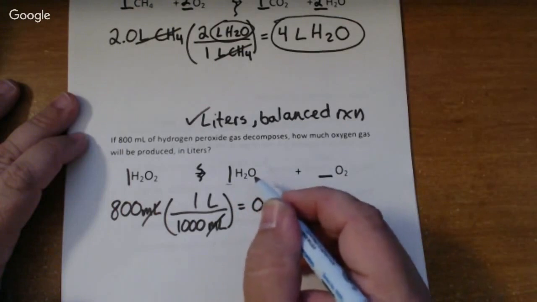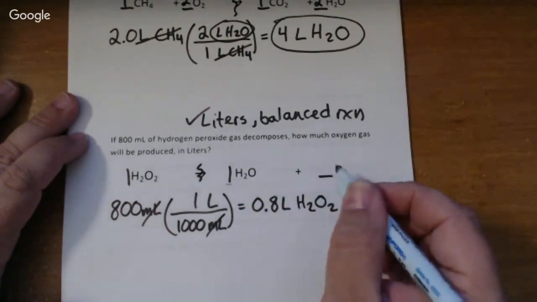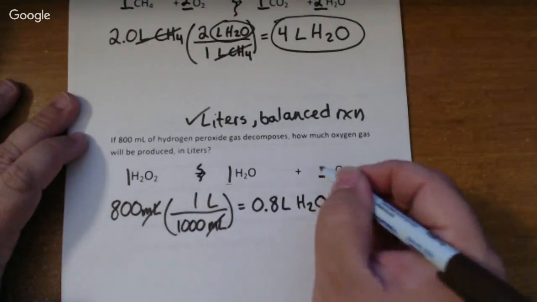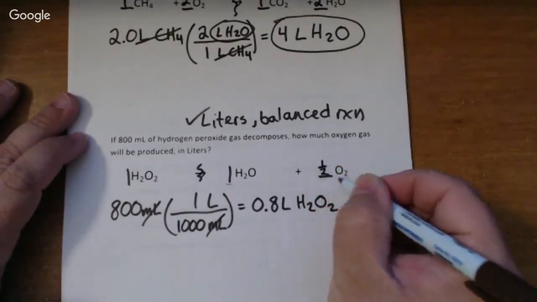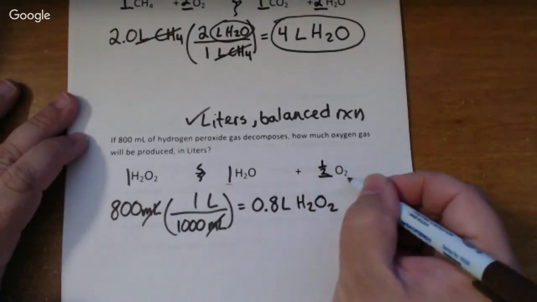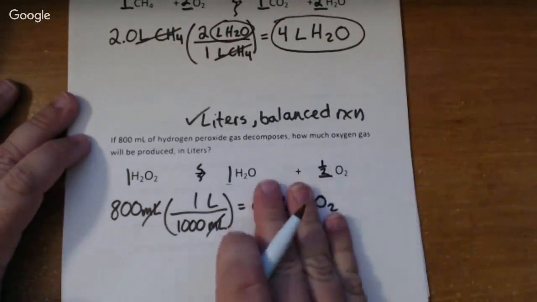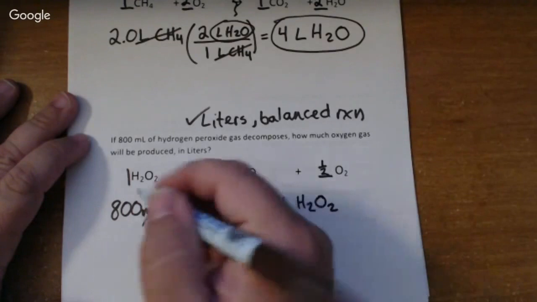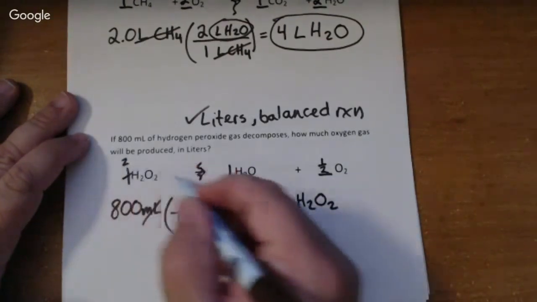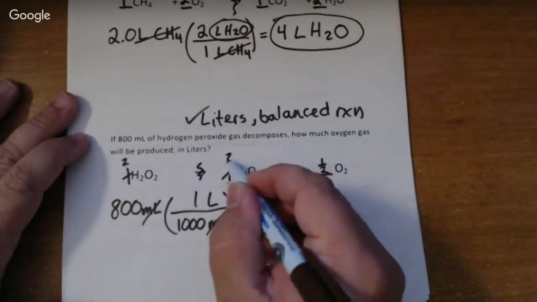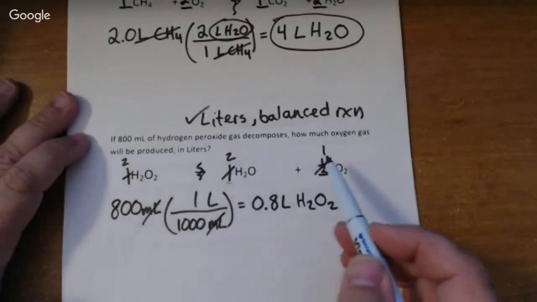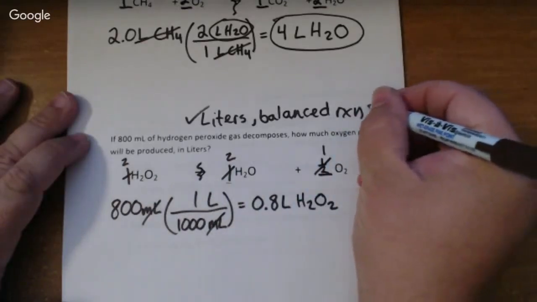1 times 1 gives me one of those two oxygens. So over here, I need something that I can put here to get my last oxygen I need on this side. So let's put 1/2. 1/2 times 2 gives me that extra oxygen I need. So now I've got 2 oxygens on this side total and 2 oxygens on this side total. Now, if you remember from last exam's material, I can't leave that little half there, so I'm going to have to multiply everything by 2 to get rid of the half. So now we've got a balanced set of coefficients, and now I've got a balanced reaction.